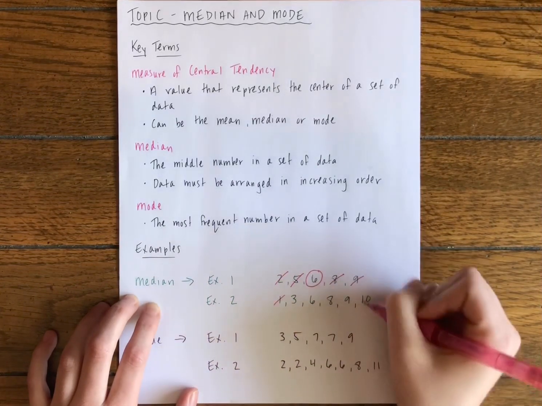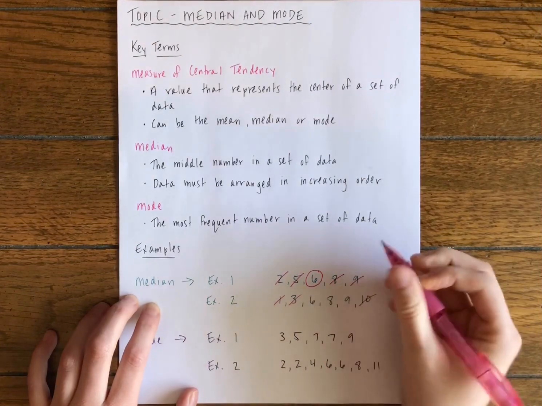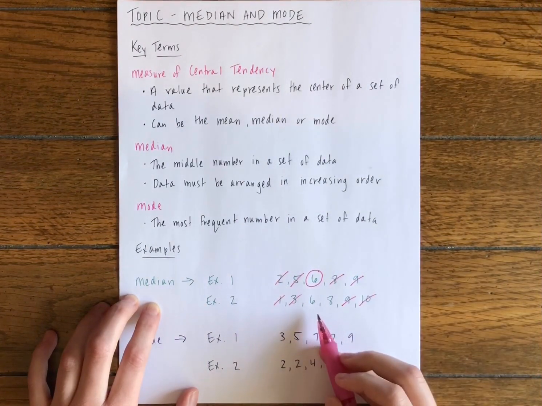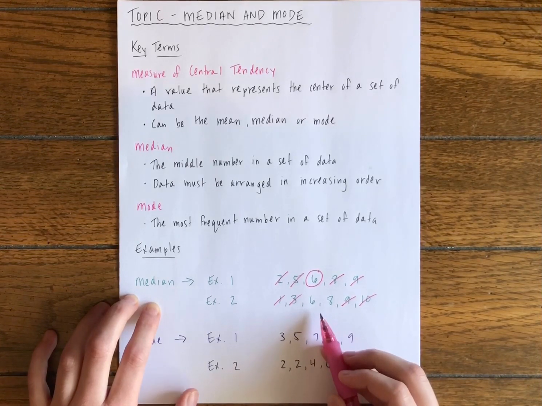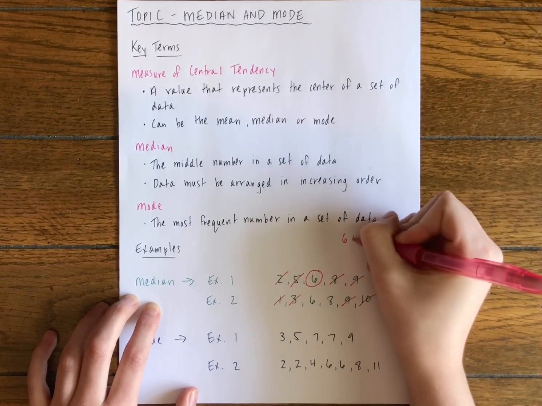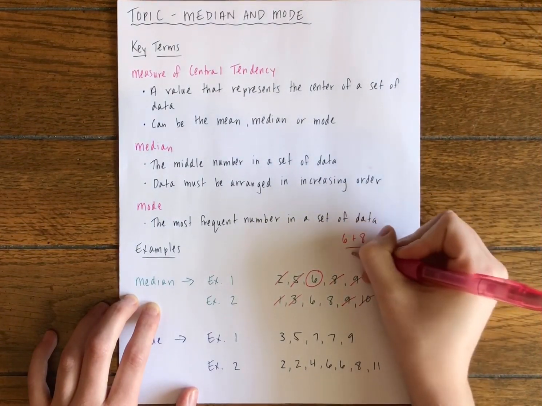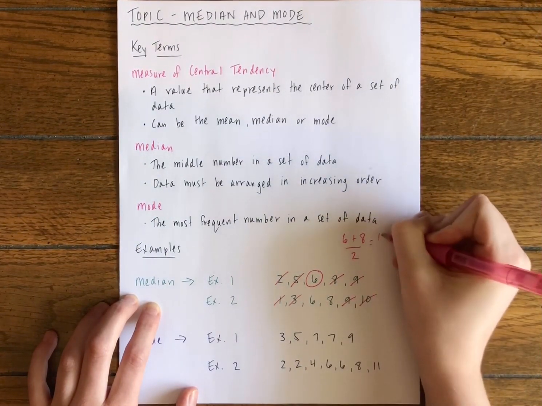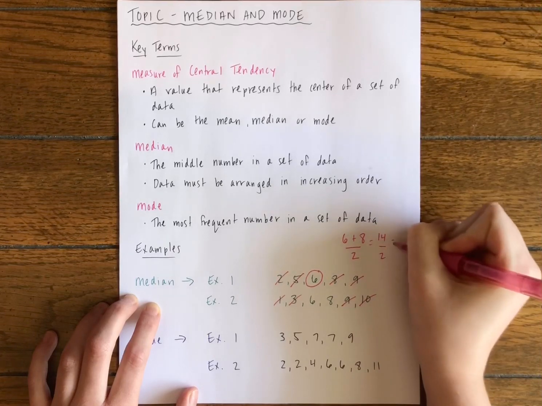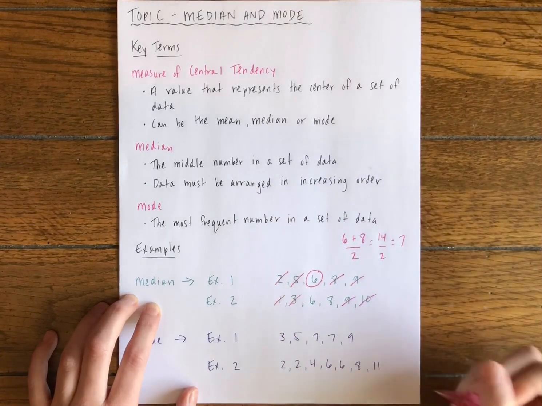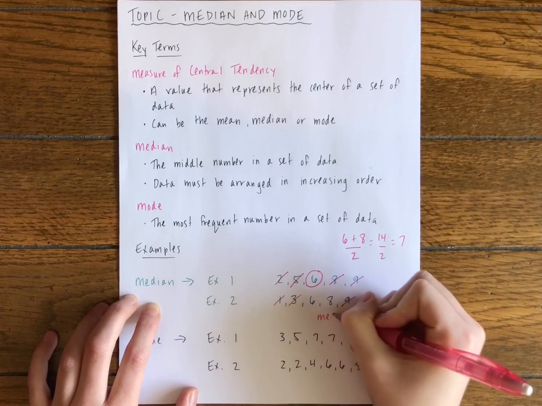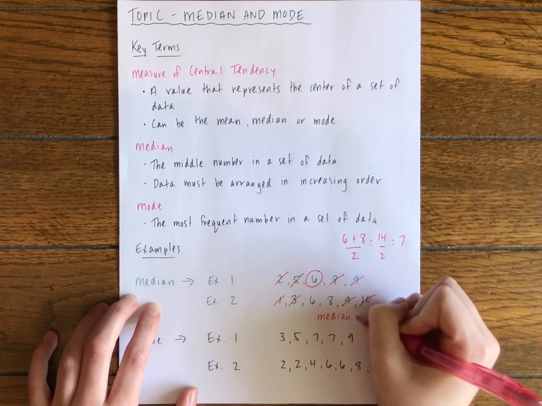So we have 1 and 10, then we have 3 and 9. Now you can see that we are left with 2 numbers. So what you're going to do is take the average of the 2. We have 6 plus 8, and we're just going to divide by 2. So we have 14 divided by 2 equals 7. So then the median is going to be 7.